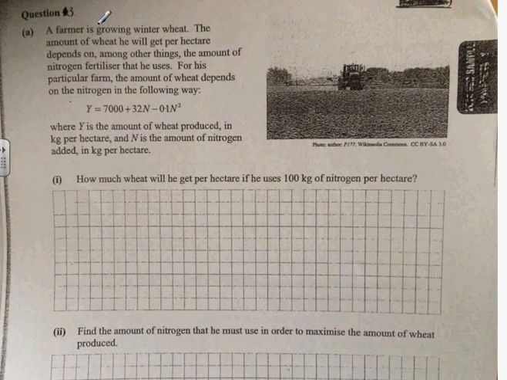Okay. Now, a farmer is growing winter wheat. The amount of wheat he'll get per hectare depends on, amongst other things, the amount of nitrogen fertilizer he uses. So, y is the amount of wheat. Y is a number, that's the amount. It depends on how much N we use, okay? Now, this question could be anything. It could be about stock, it could be about investment, it could be about distance and time. It doesn't matter what it's about.